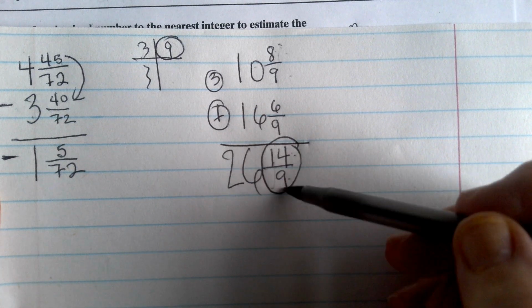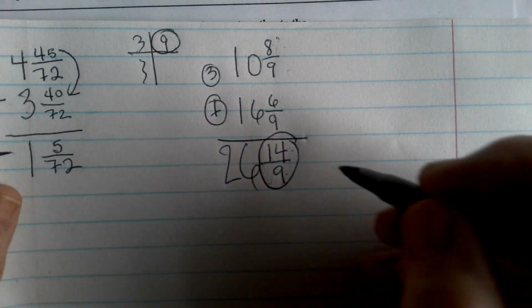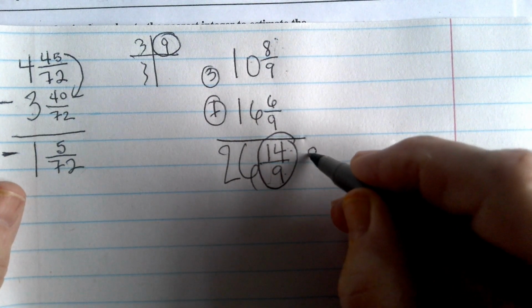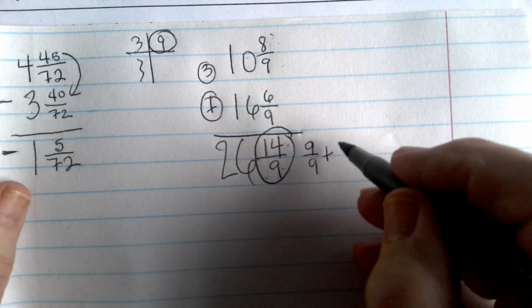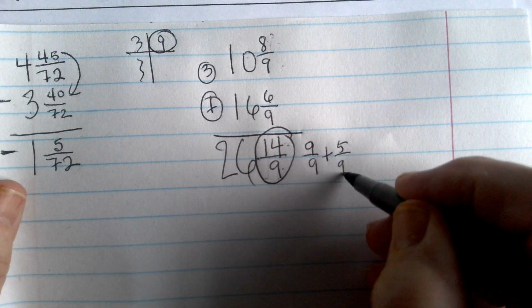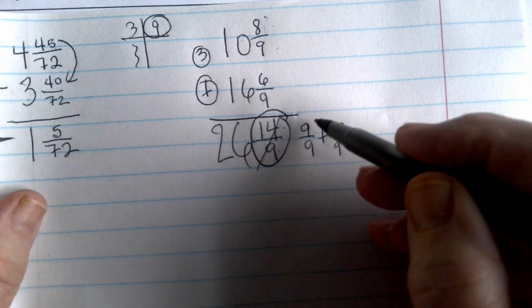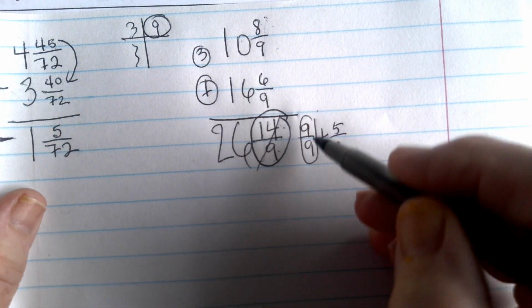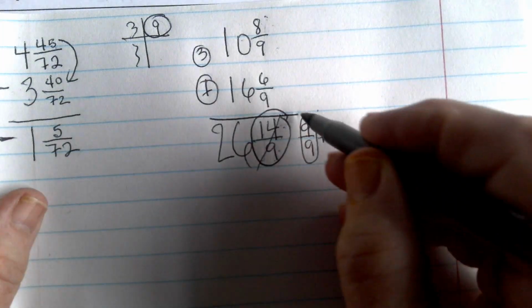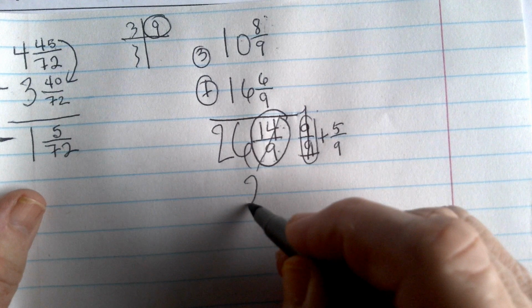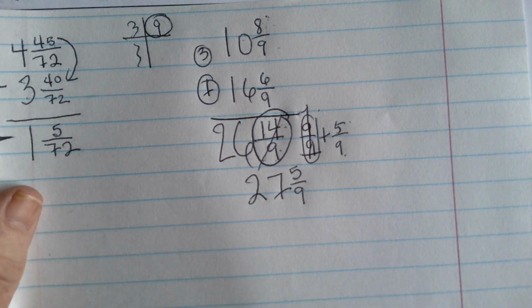Can I make another whole box? Yes. And some of you can just see it. Others might need to go like this: 9 over 9 is 1, but I still have 5 extra. So I can get rid of this. This right here is another whole box. So that's not just 26. 26 plus 1 is going to give me 27 and 5/9.